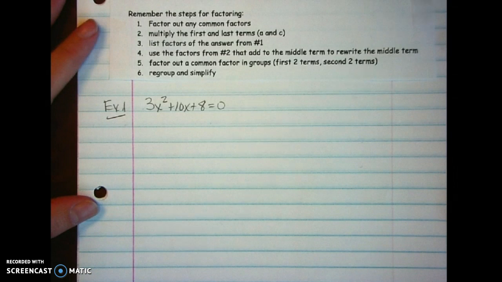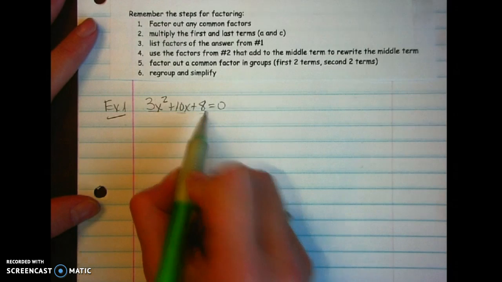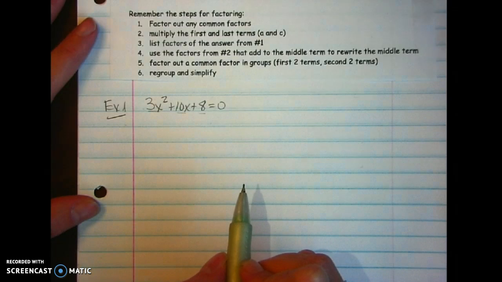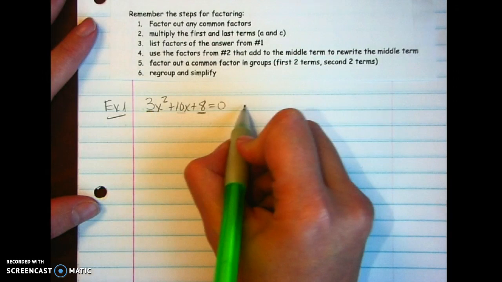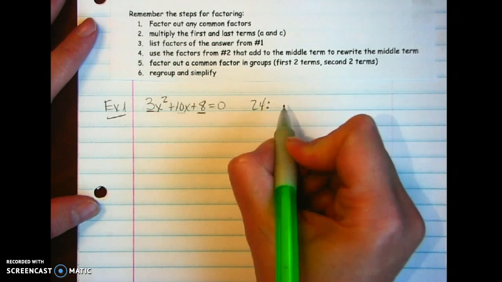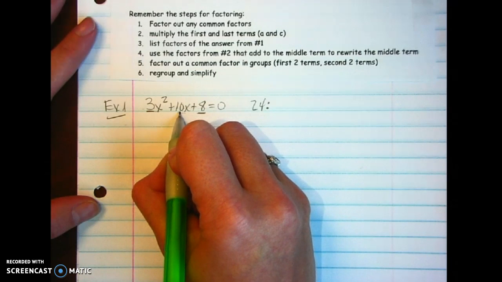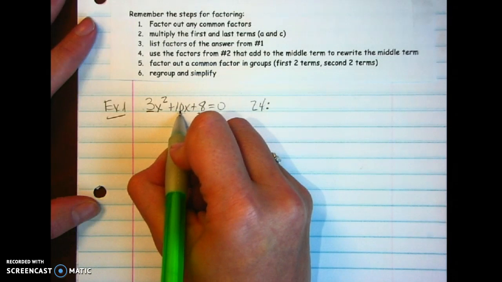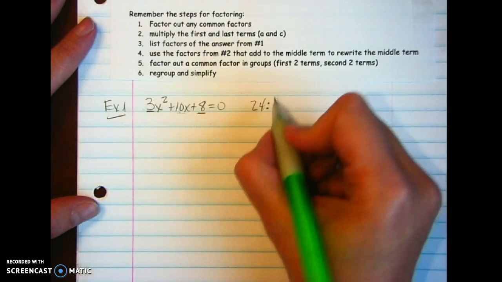So step 1, look for a common factor. There is nothing that 3x squared, 10x, and 8 can all be divided by evenly, so there is no common factor. I move on to step 2. If I multiply A and C, 3 times 8 is 24. We need to list the factors of 24, and we're looking for a set of factors that add to 10. Well, we can eliminate some choices because this is positive 24 and we have a positive 10 here. I know that I can get away with listing only positive factors.